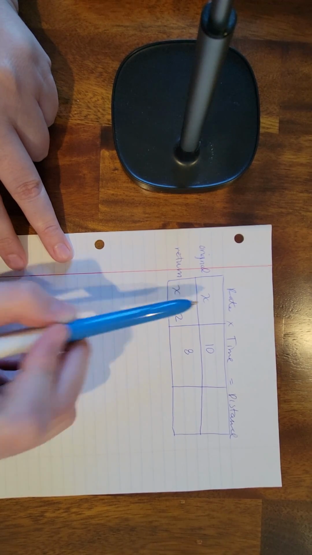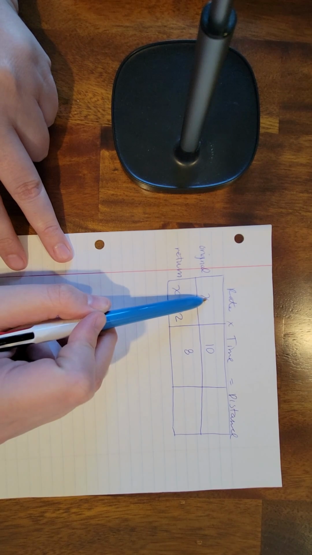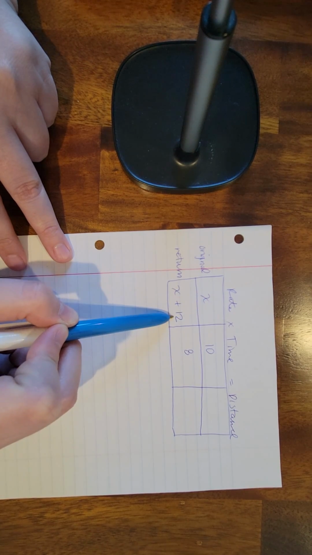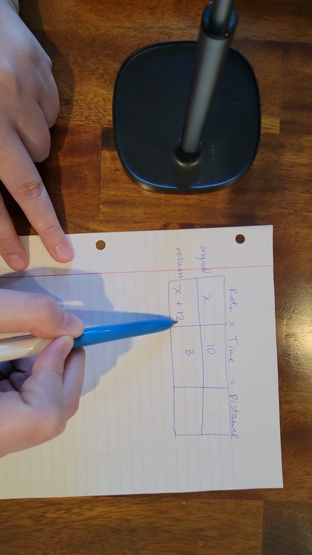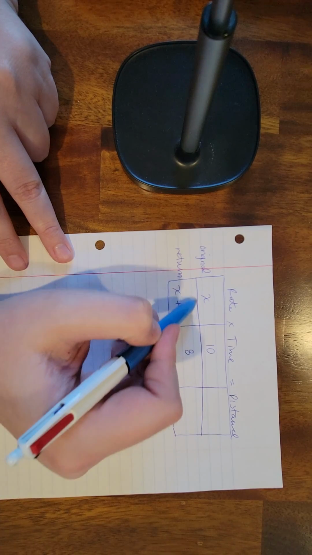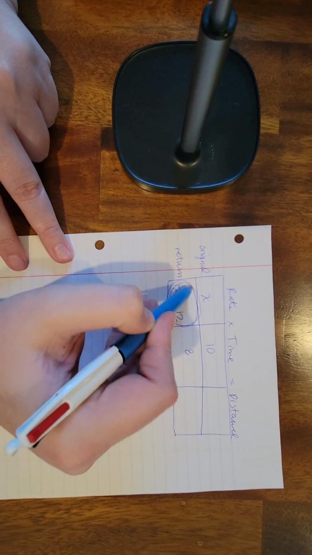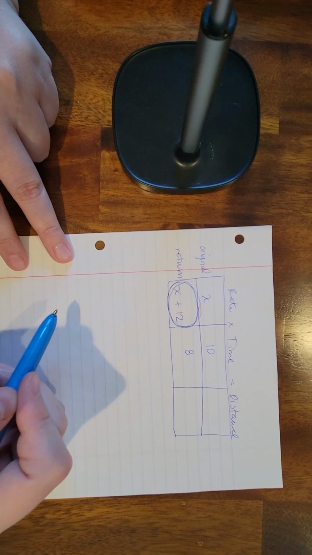Some people like to always put the X there, and then it's easy to see he increased his speed by 12 miles an hour. So this would just be X plus 12. Here, we just have to make sure that we get this box at the end of the day for our final answer.